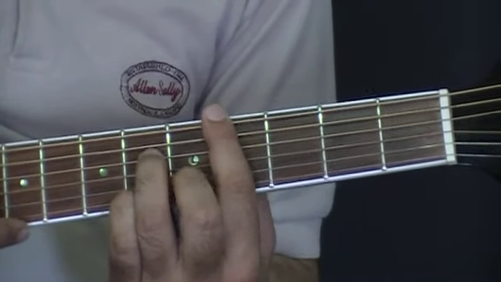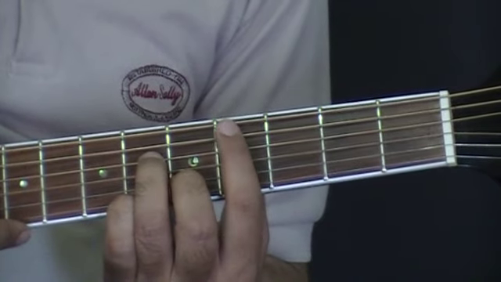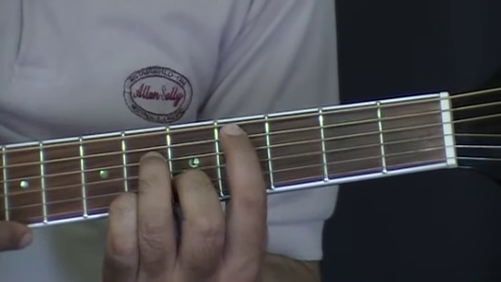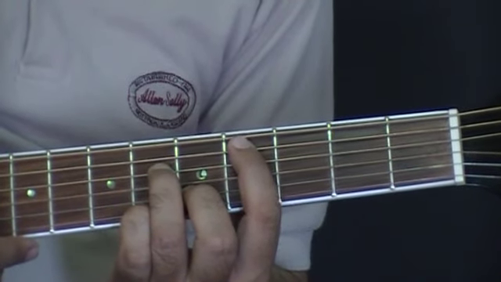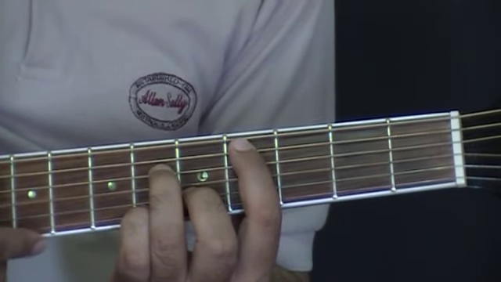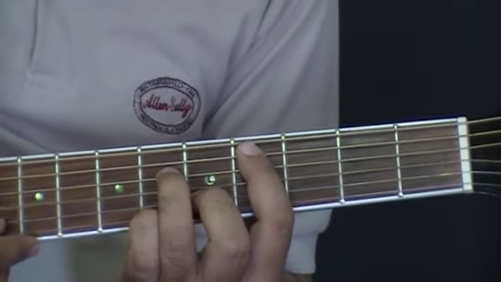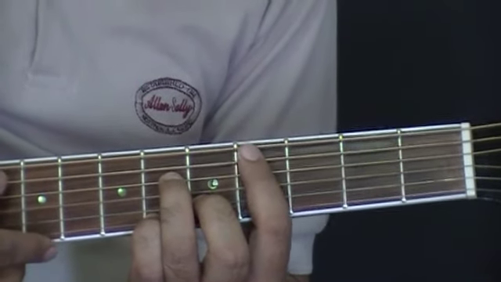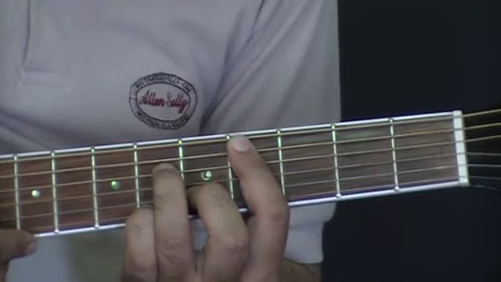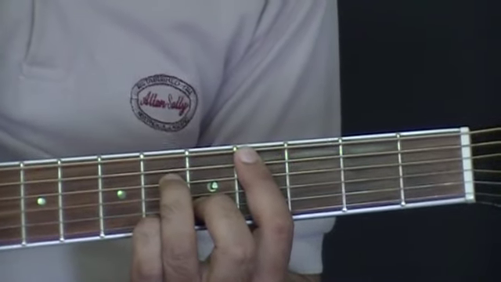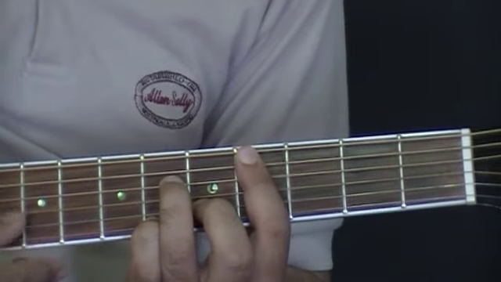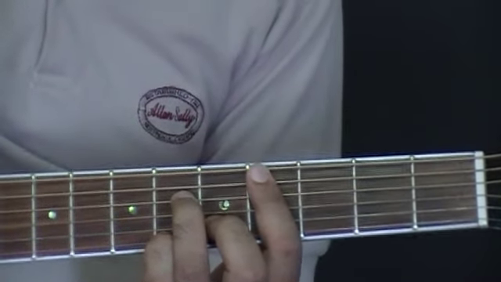In fact, if you let your first finger, which is fretting the 5th string on the 4th fret, lightly touch the rest of the strings, it'll automatically mute the 3rd string. So you will be actually playing only the 5th, 4th, 2nd and the 1st strings. So this is C sharp minor 6th. It will take a bit of practice, but once you get it, you'll find it very useful in one part of the song.